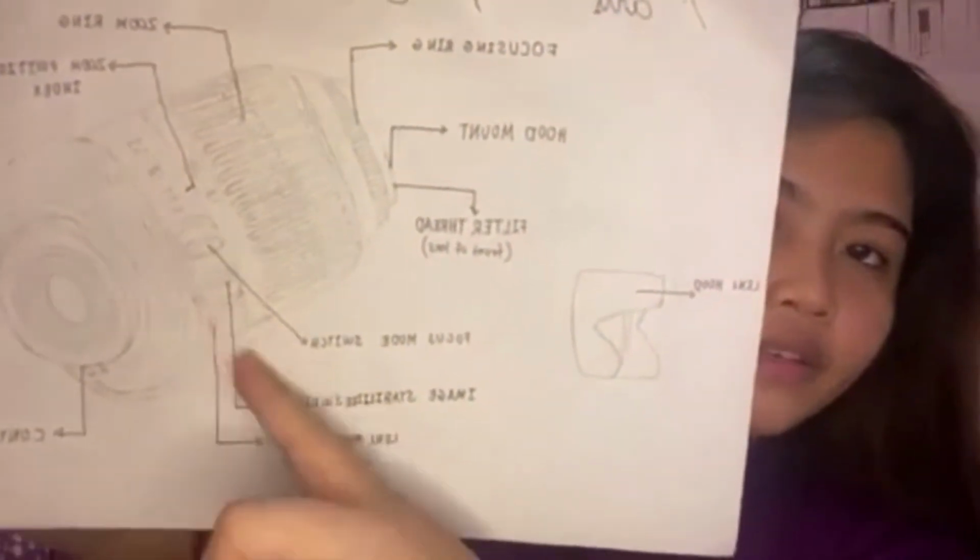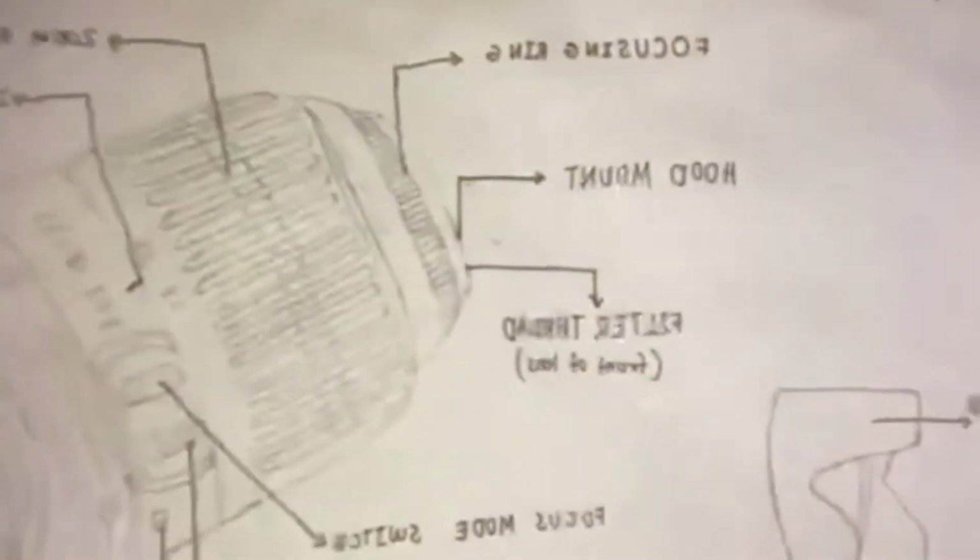So next is the image stabilizer switch. So this one. This is the image stabilizer switch. So the image stabilizer switch attempts to compensate for a small amount of camera shake that is common when photographers handhold their cameras and use a slow shutter speed and a lens with a long focal length.